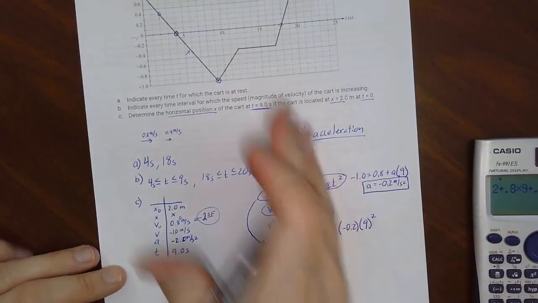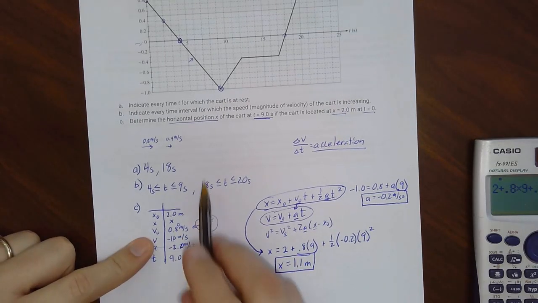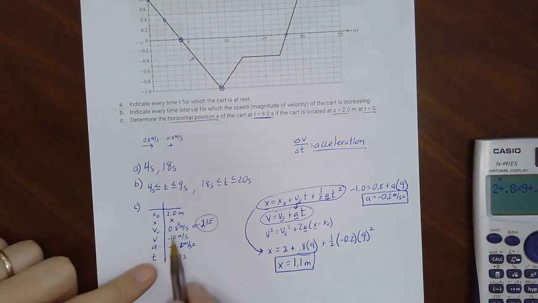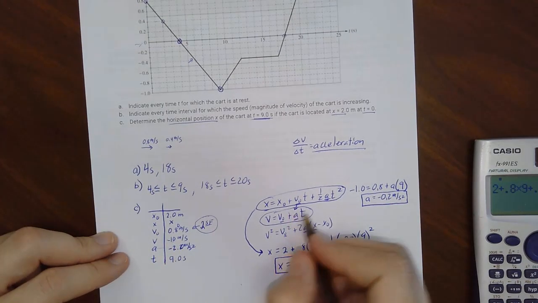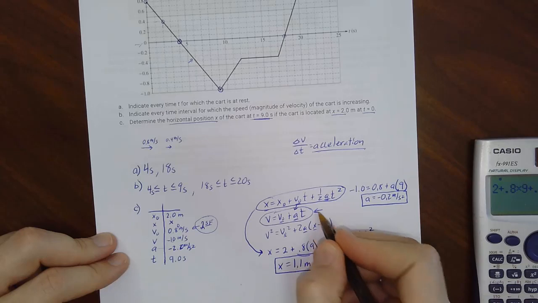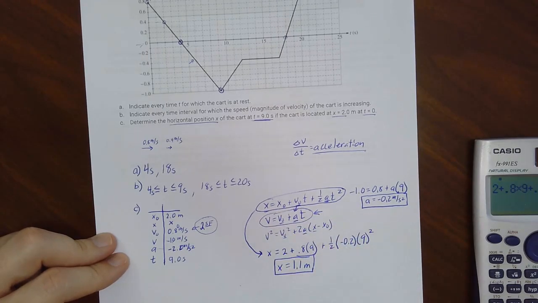We were able to answer a level 3 question. What made it level 3 was this idea that I had to be able to glean the information from the graph. It wasn't all given to me. And the fact that in this case I didn't have acceleration, so I had to use this to get the acceleration, which then allowed me to solve.